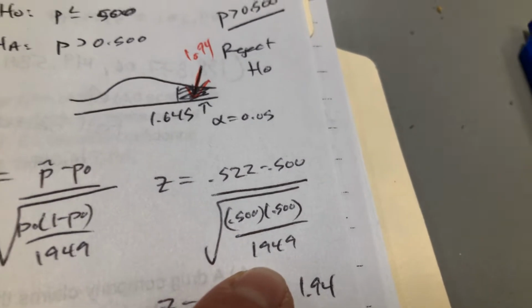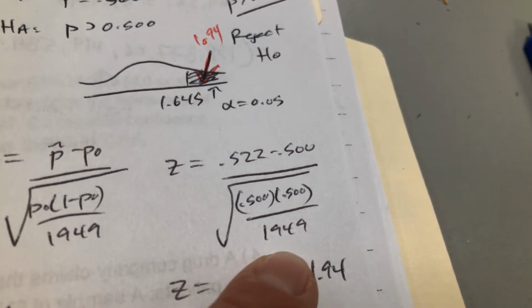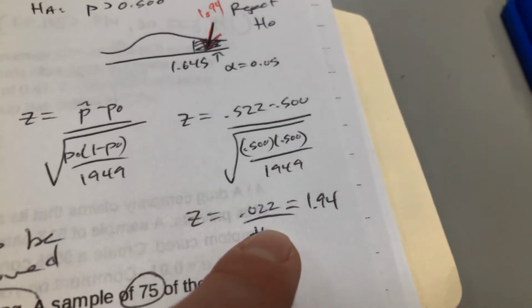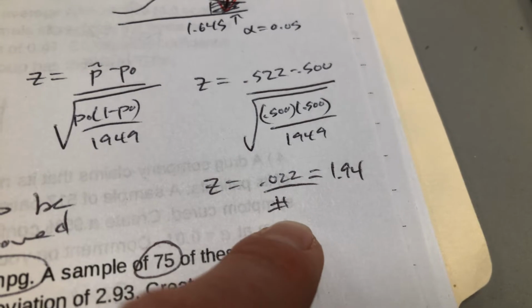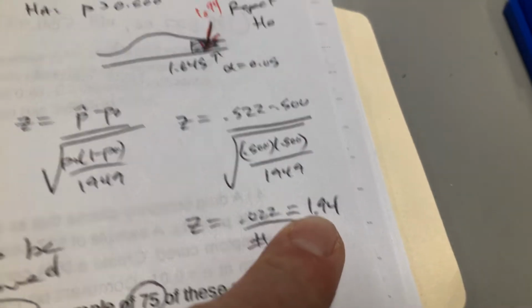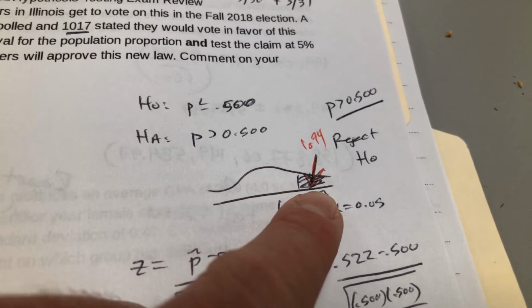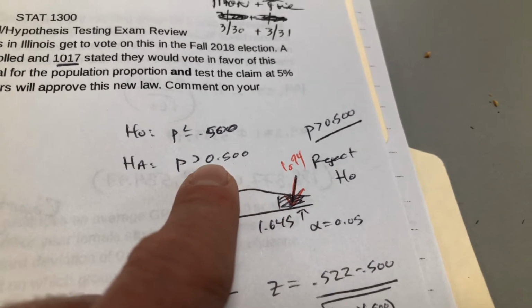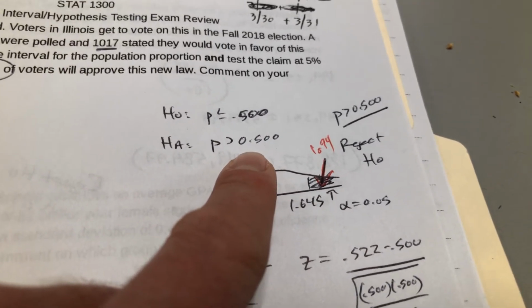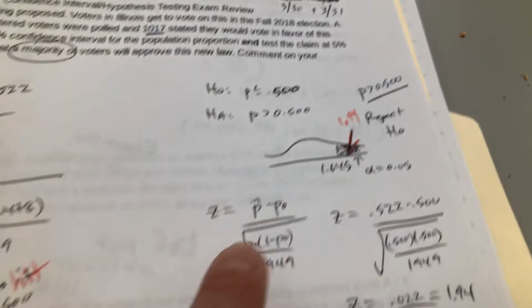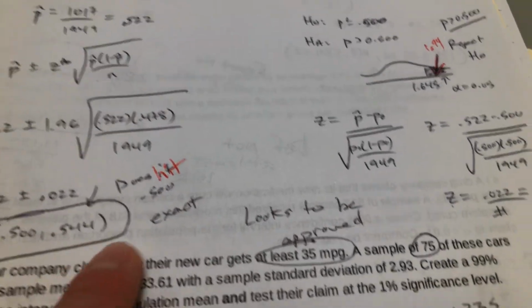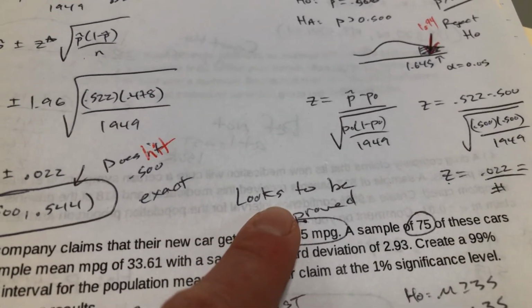Again, when I say 500, it's 0.500. Then divided by 1949. Up top, you get 0.022 divided by some number, 1.94. It's in the rejection region, so you reject H0, the null hypothesis. So here it does show that it is above 50%, basically, so it looks like this thing will be approved.